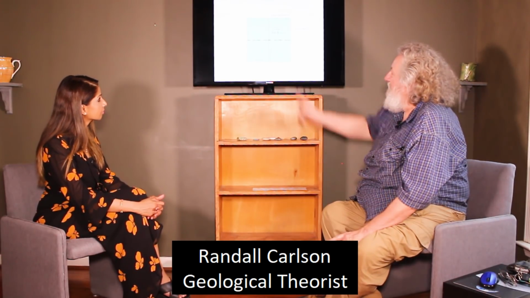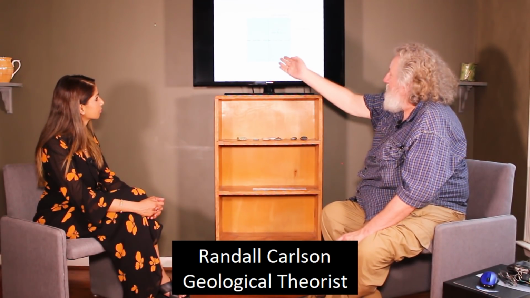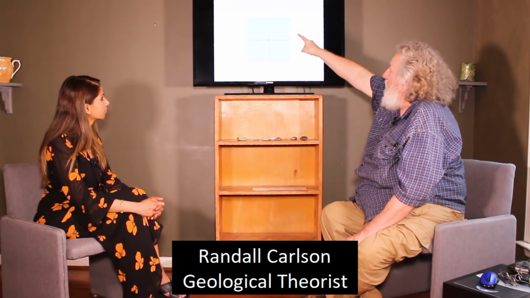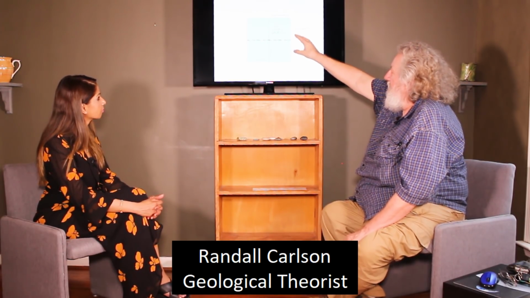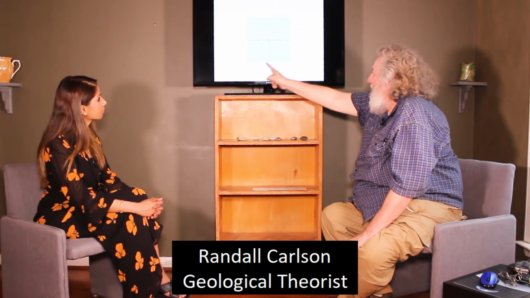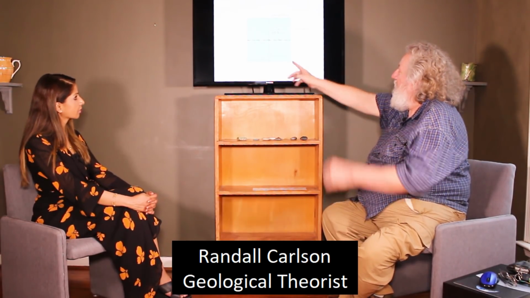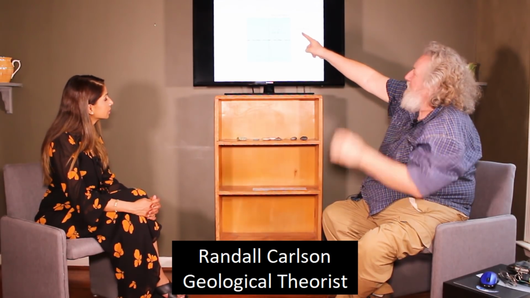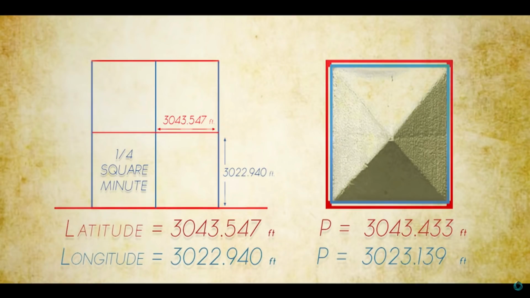So there's 1 minute divided this way and this way. Now you have 1/4 square minute of latitude and longitude. It's 1/4 of the square and it's half of the horizontal and vertical. And there are the numbers. Look at those numbers, 3,043.54 and 3,022. Those numbers represent the difference between this and this, which is totally dependent on the Earth's oblate shape, its departure from a spherical shape.